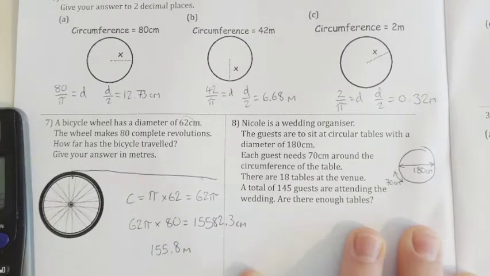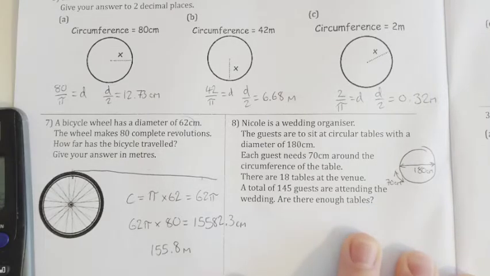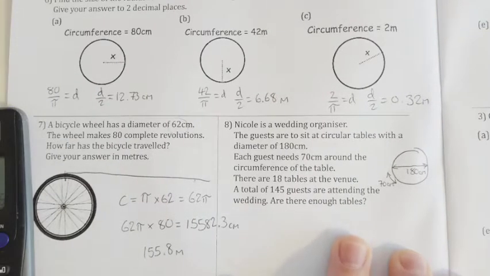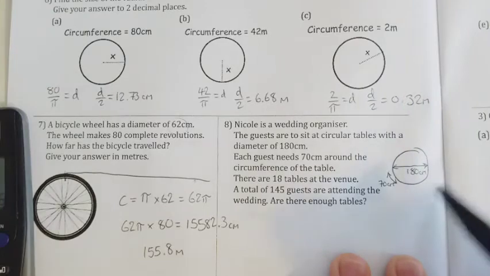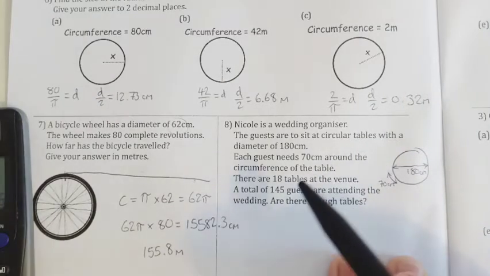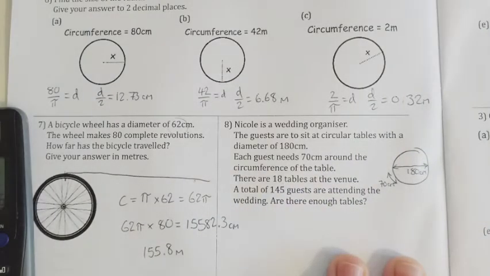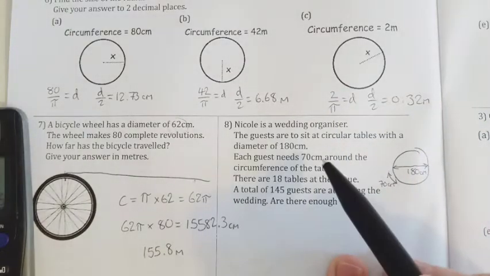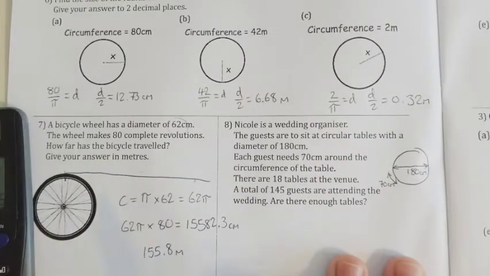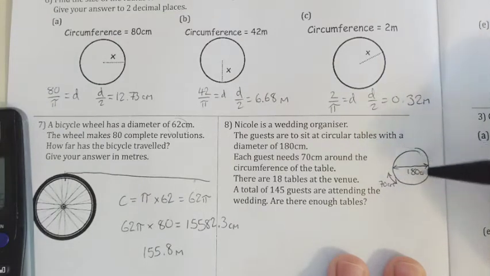Are there enough tables? Okay, well, what a lot of people do with this question, it's very tempting to do, is to work out the circumference of one circle and then immediately times that by 18 and then divide the answer by 70. Don't do that. The reason being that if it worked out that you could only fit, let's say, 5.7 guests around a table, that's 5 guests.